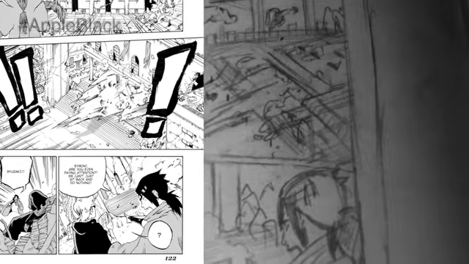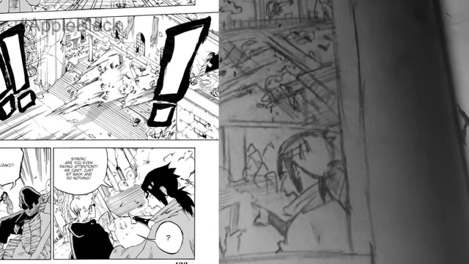You have to think of, like I said, the expression, the angle you want the camera shot from, and what's going on. If a character is surprised or something, you want to show that. So all that and a whole lot more.